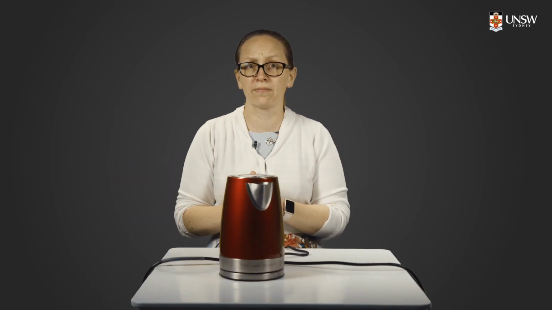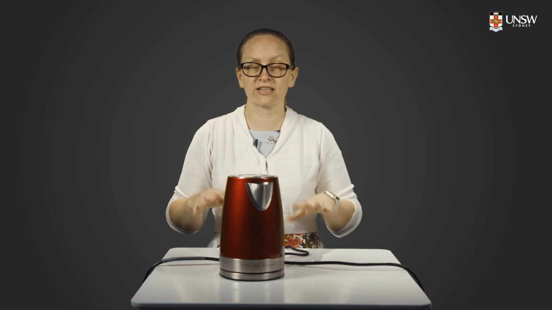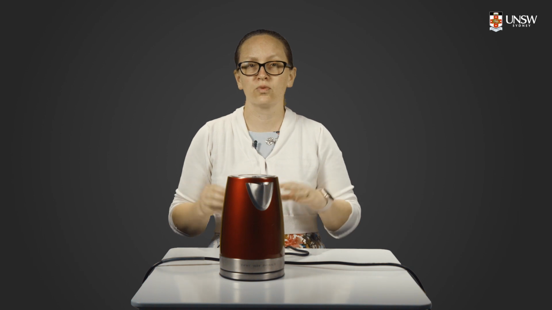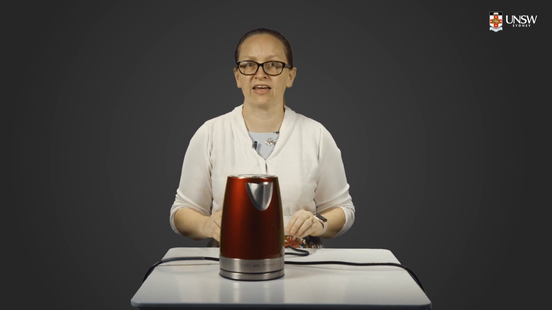At the end of the topic, we'll have a look at some experimental techniques, as during this topic you're going to conduct a little investigation at home where you will be using a kettle to measure the specific heat of water.